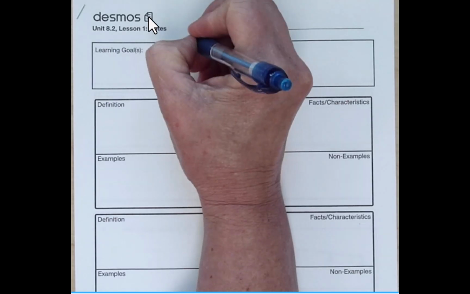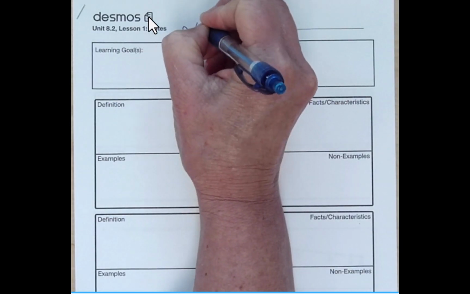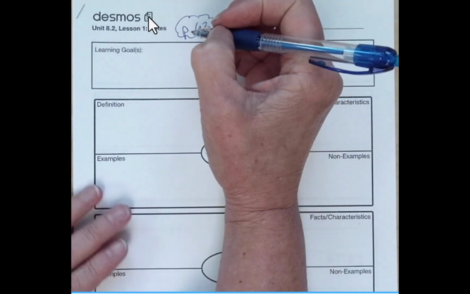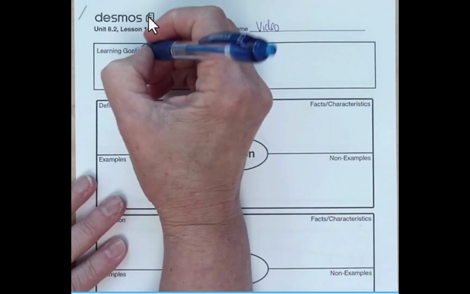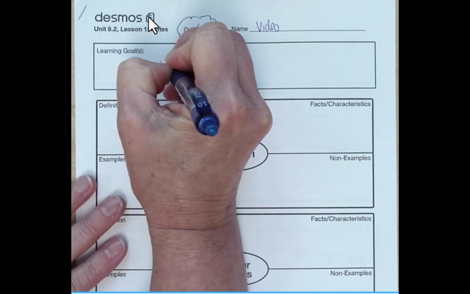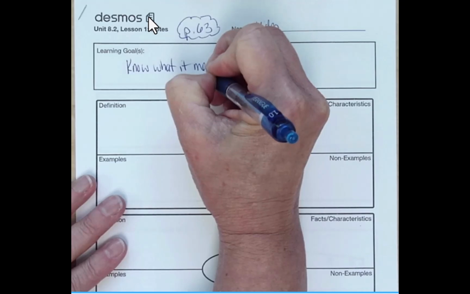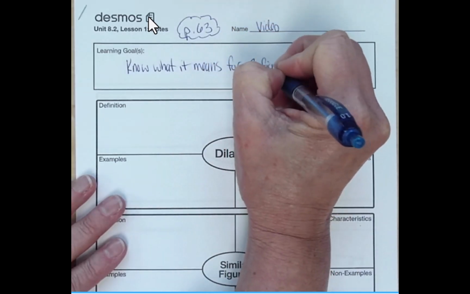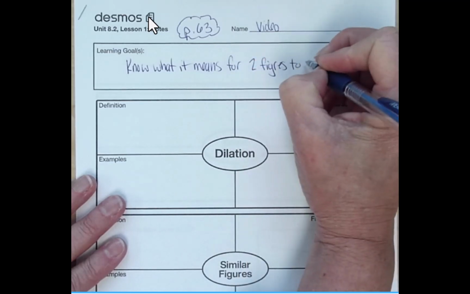Let's get started. In your workbook, we're on page 63. And our goal is to know what it means for two figures to be similar.